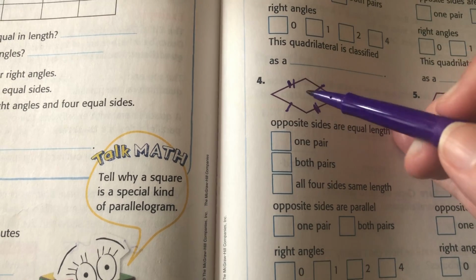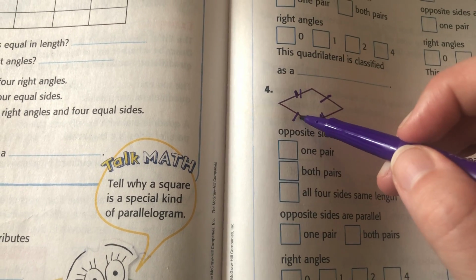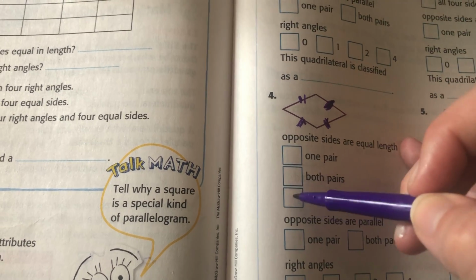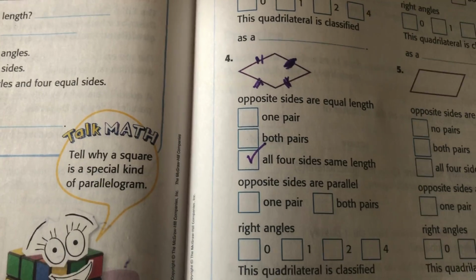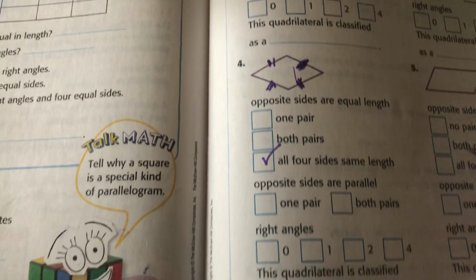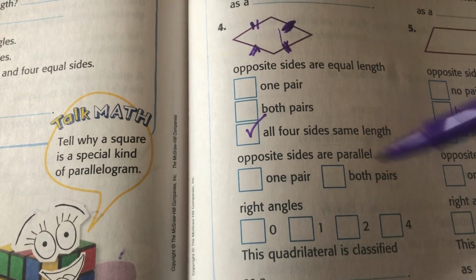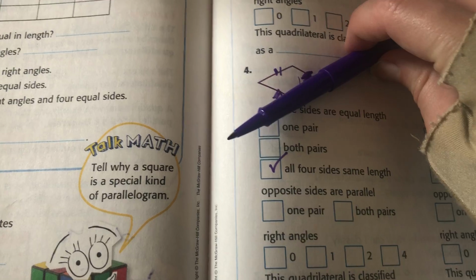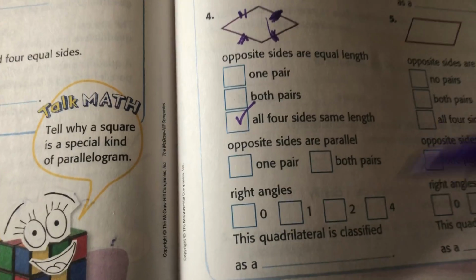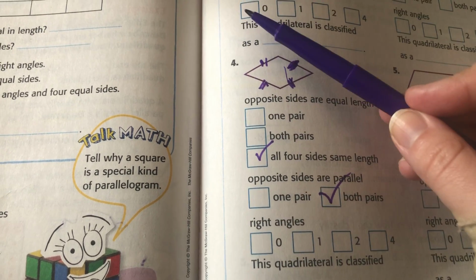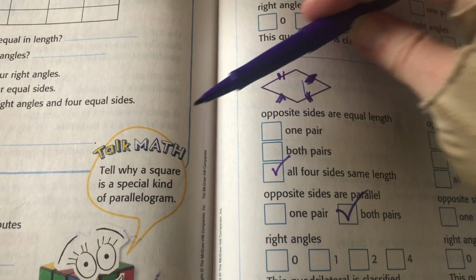Both pairs equal, or are they all equal? I think they're all exactly the same. So I'm going to put them as all the same. So all four sides are the same. Because I think these two are the same, but these two are also the same. I think they're actually all the same as each other. Opposite sides are parallel. This side is parallel to this side, and this side is parallel to this side. That's true. Both pairs are parallel. This pair is parallel, and this pair is parallel.